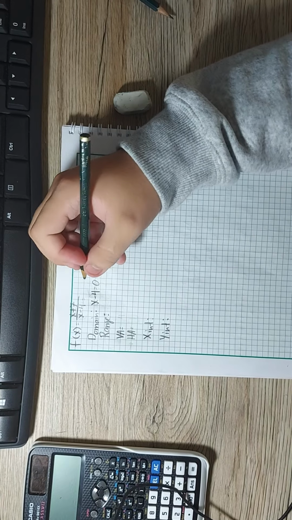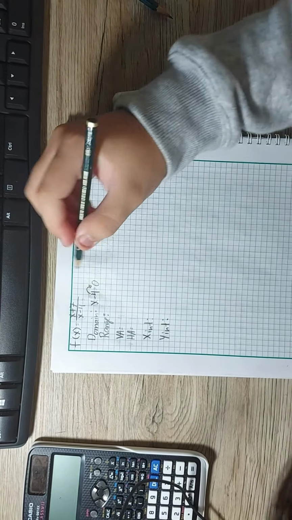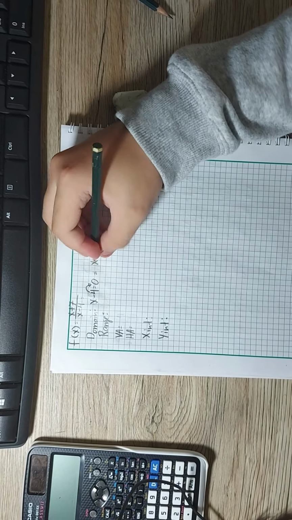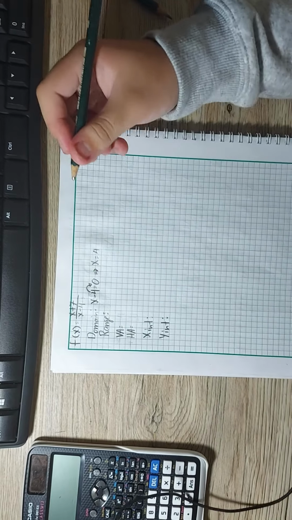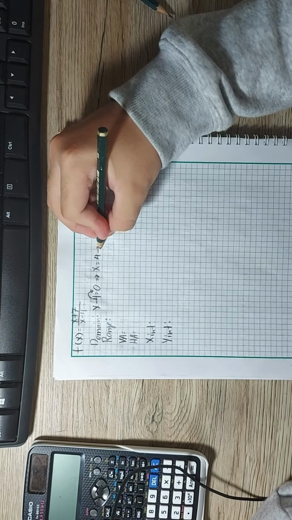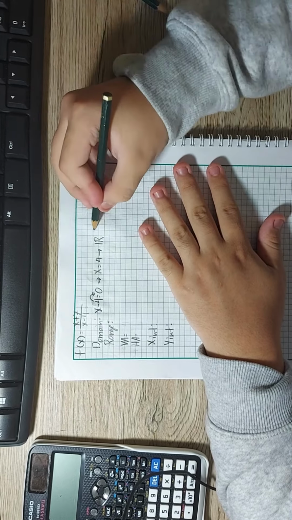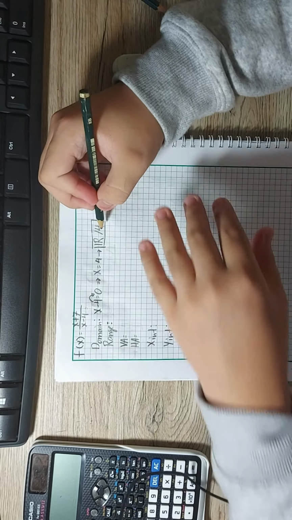Now we just transpose 4 over there, and now we get x is equal to 4. And now we use the 4 as all real numbers except for 4. This is how we get the domain.